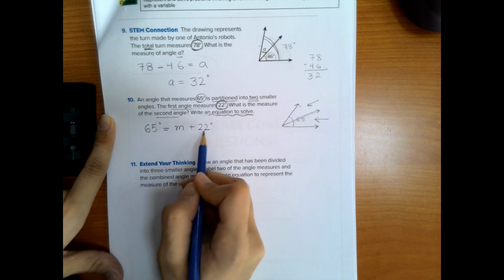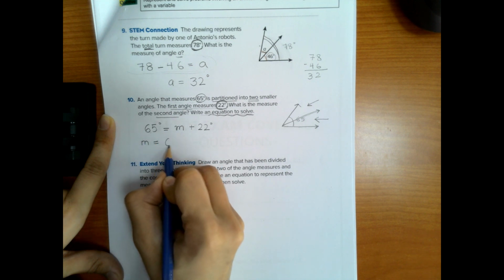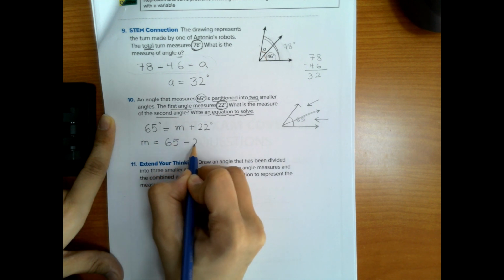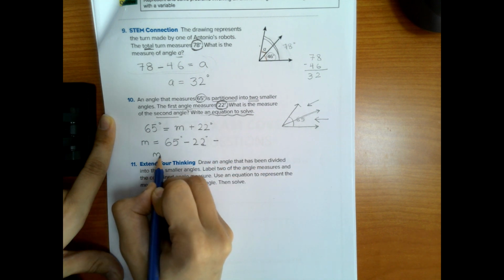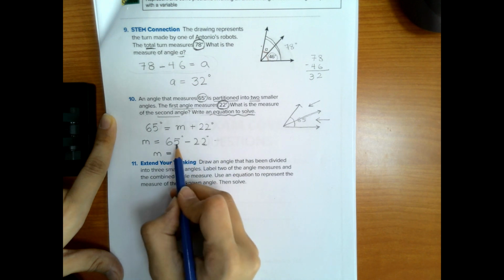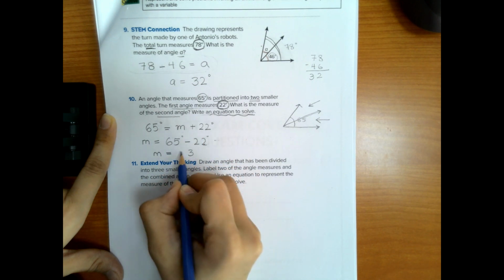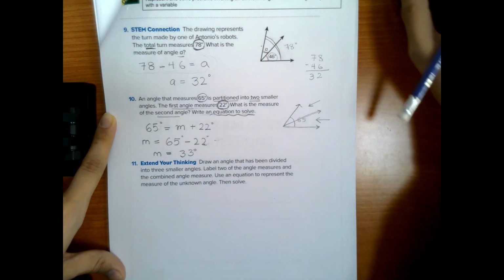How can I find M? I can subtract. I can say M equals 65 minus 22 degrees. What is the answer? 33. Excellent. 33 degrees.